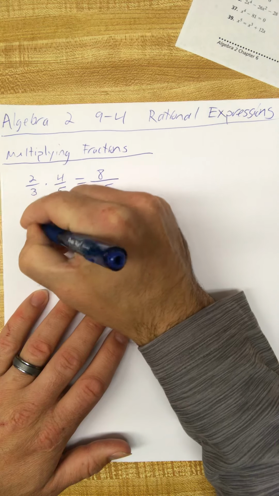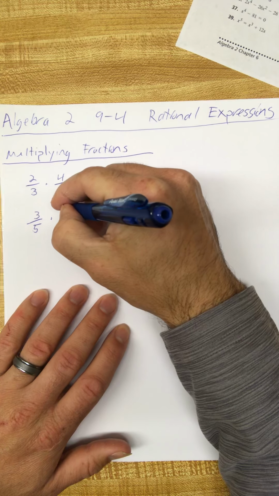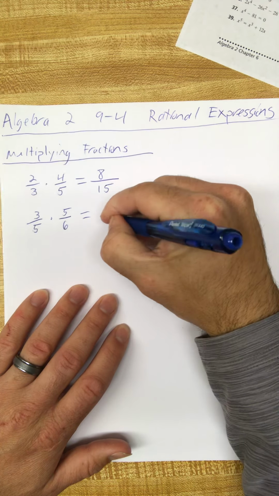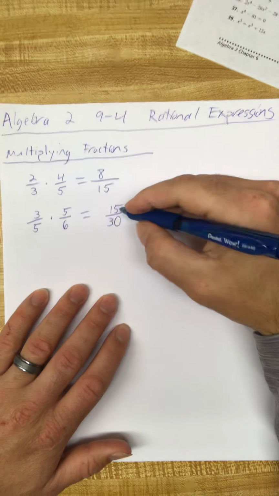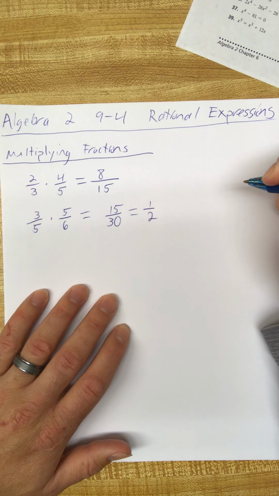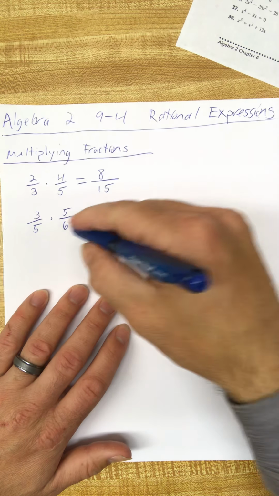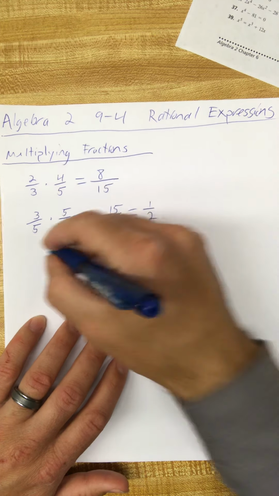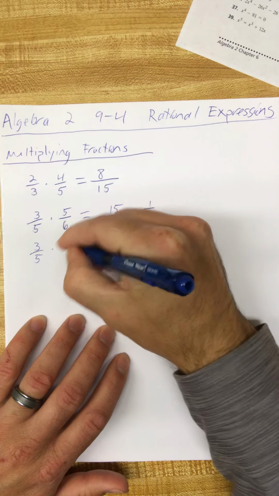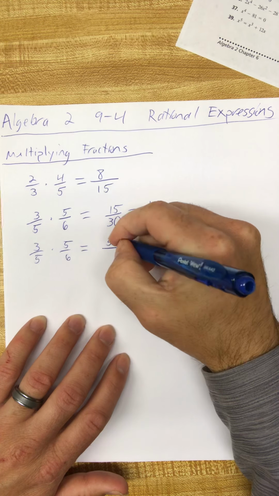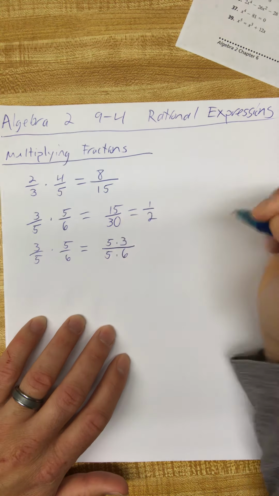You start to move into stuff like this. You get 15/30ths, which reduces down to 1/2. All right, but starting to think about some things here. As far as multiplying fractions, you can rearrange this really any way you want. So with this 3/5 times 5/6, let me just rewrite that quick. I could just write this as one fraction as 5 times 3 divided by 5 times 6.